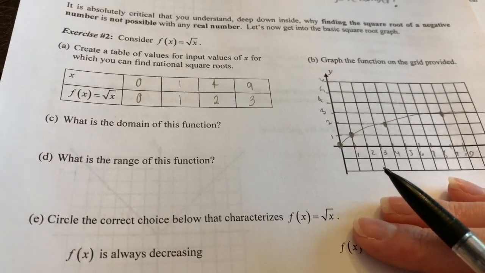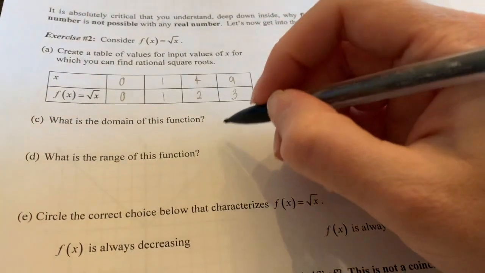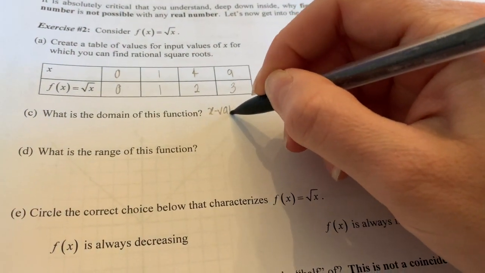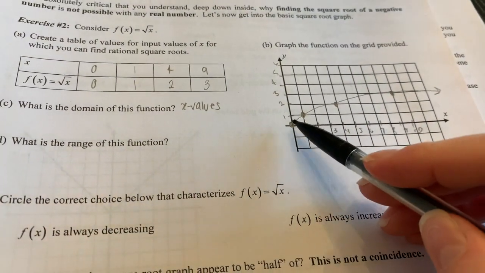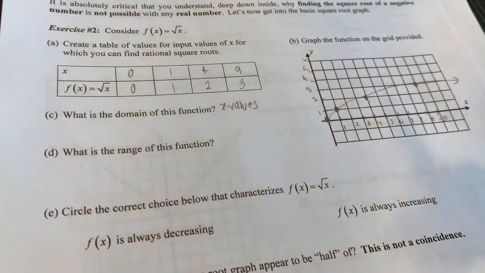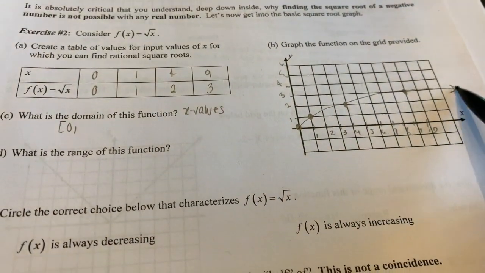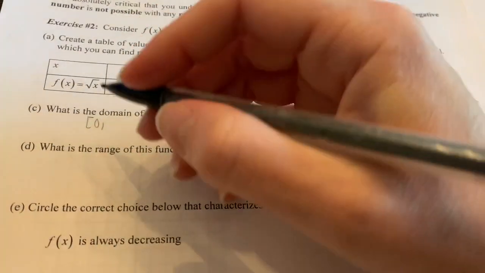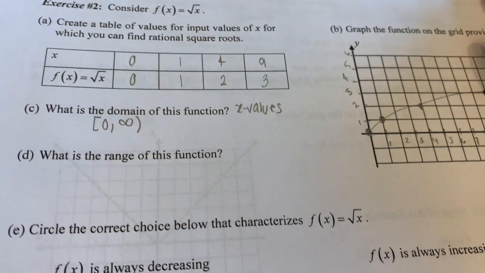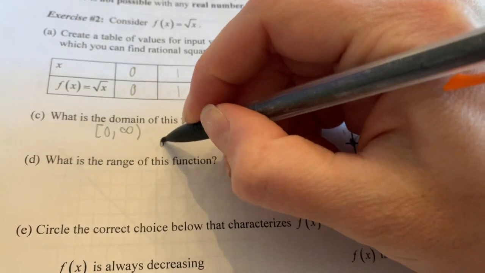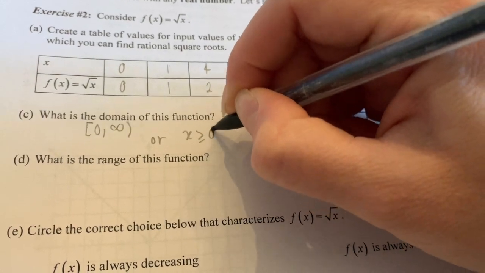So what's the domain of this function? It's beginning at 0. Remember, domain is x values, right? Domain is from left to right. So we're starting at 0, and that's included. And it's going on forever. The arrow implies that it's going on forever, so that's going to be infinity. And remember, if we're doing infinity, that's a parenthesis. So that's our domain. Another way you could write that is x is greater than or equal to 0.